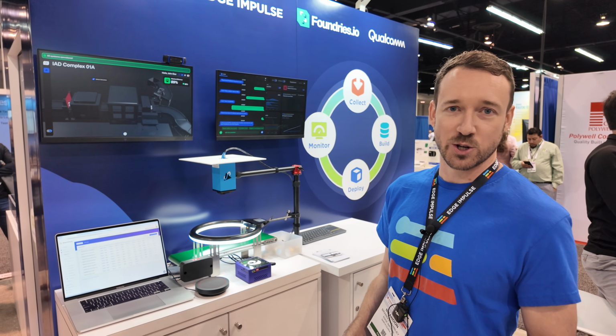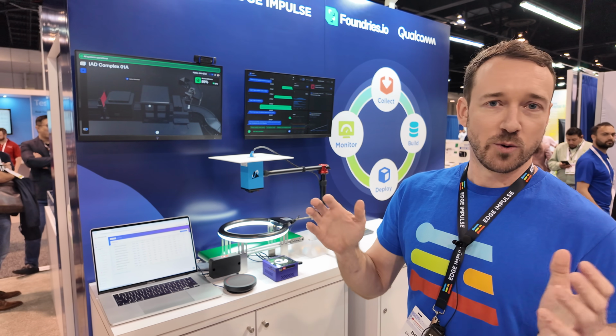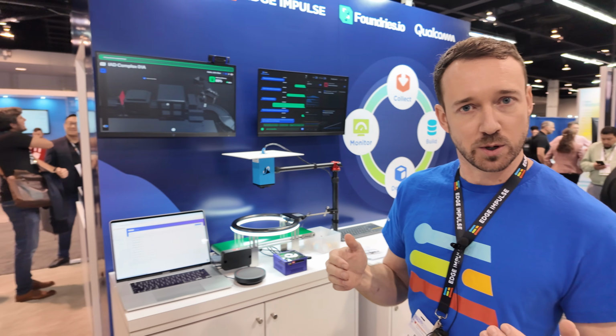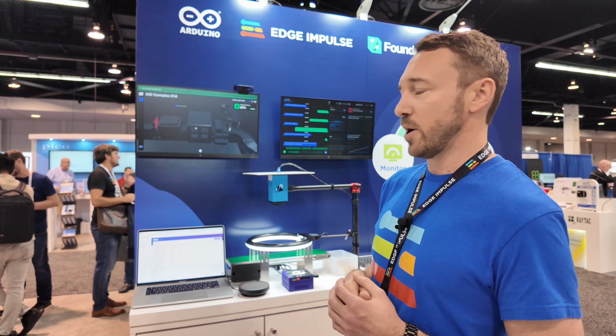How can you compare? Can you automate the comparison also? Yeah, we do have a tool for that as well. It's called EON Tuner. It's an AutoML tool. And so you define a range of different parameters that you want to explore, like different model architectures, different hyperparameters.